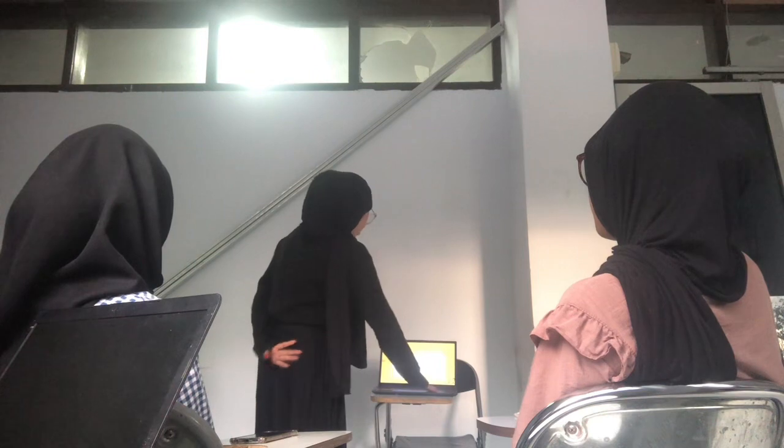Next is structure. So, jadi teks prosedur itu tentunya, semua teks itu tentunya memiliki strukturnya itu sendiri. Nah, untuk the general structure of procedure text, the structure of the procedure text. The first is title, the second is objective, the third is tools and materials, and the last is steps.